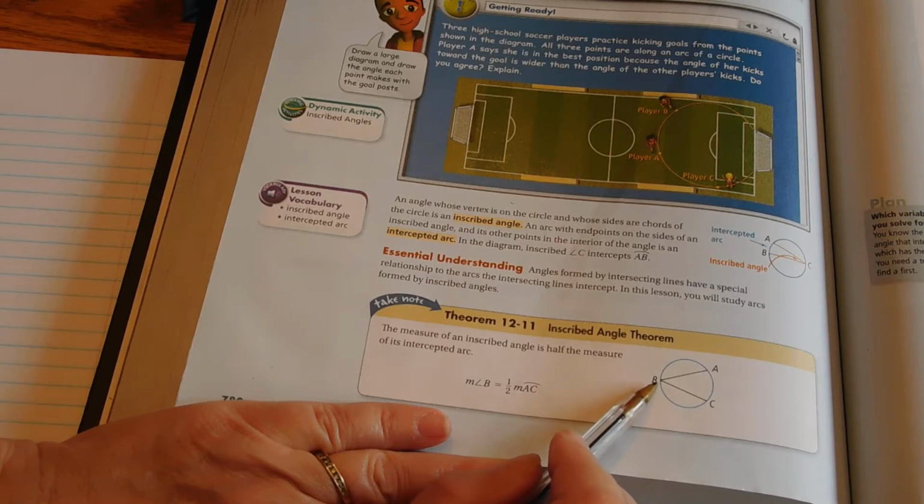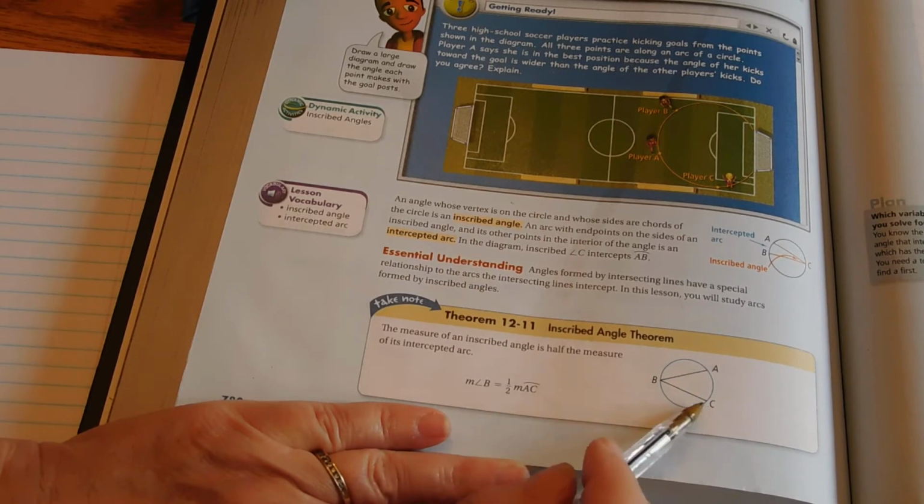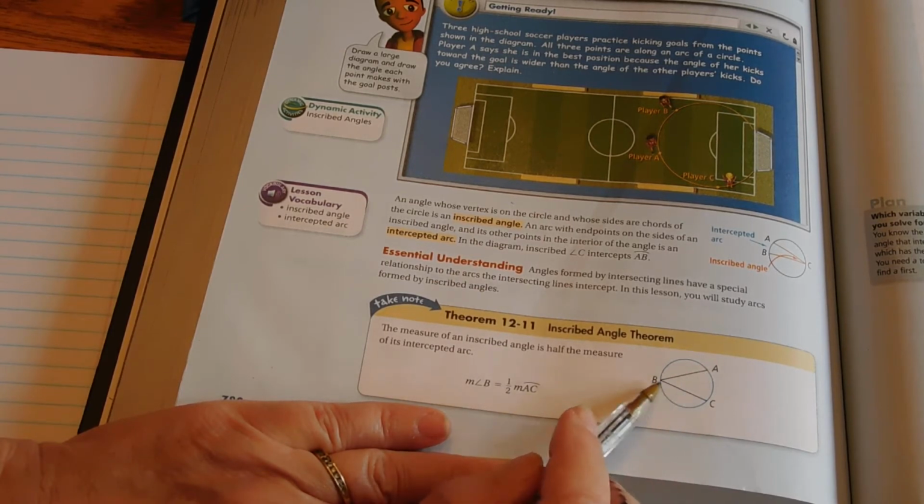Now, we always had a big rule that you couldn't name an angle with just one letter if there were more points coming to it. But since this is an arc and this is an arc, we can still call this angle B, because the only straight lines coming into it are this one and this one. So we don't have to call it ABC. We can just call it angle B.